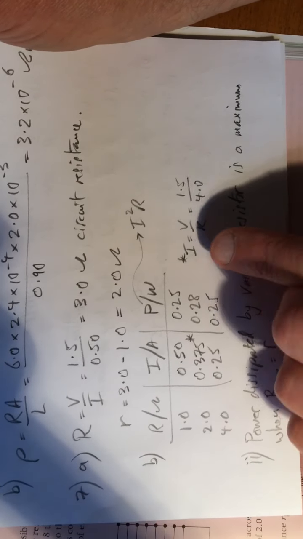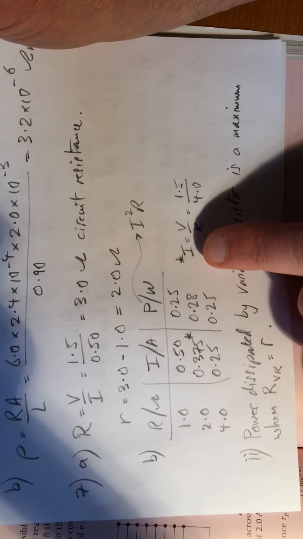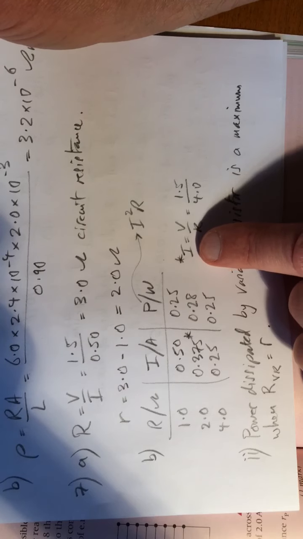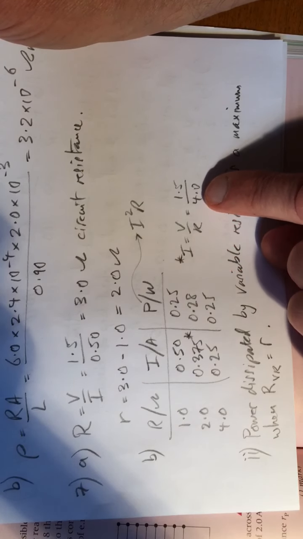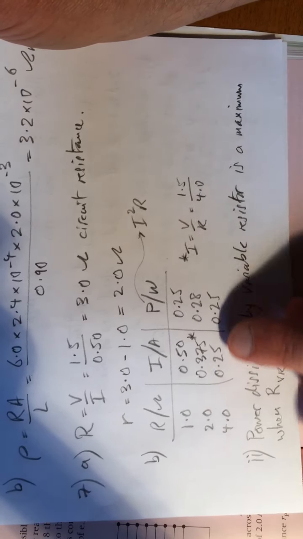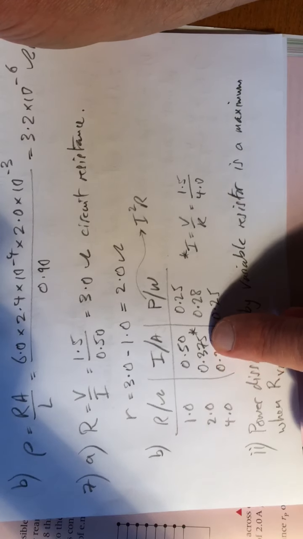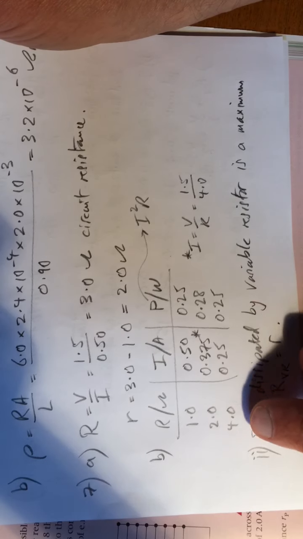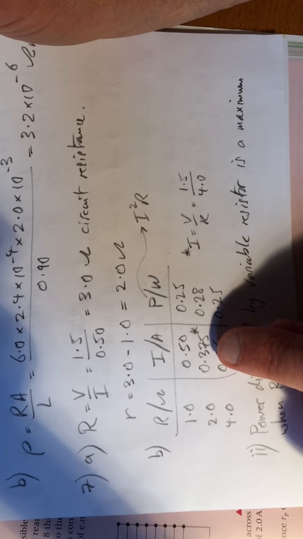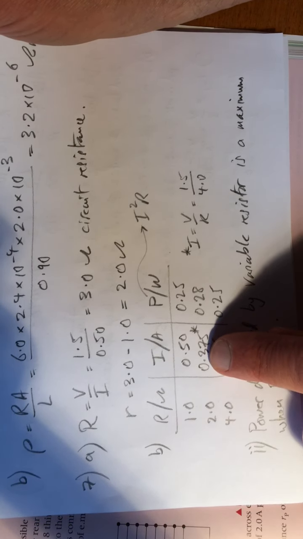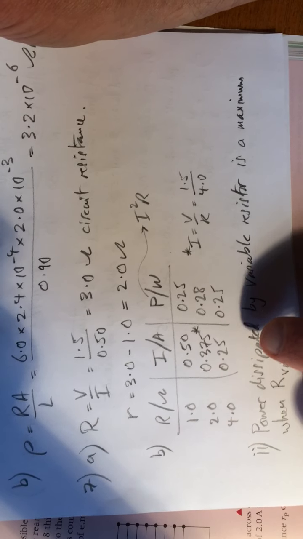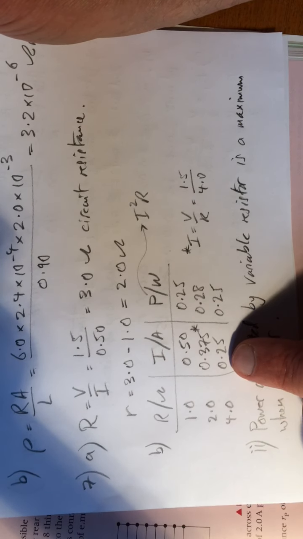Probably. We know that the internal resistance is 2 ohms, and the external resistance is 2 ohms, so it's 4 ohms. That gives us 0.375 amps. I've broken my sig fig rule here. It should be 0.38 amps, shouldn't it? Because we've got 2 sig figs either side here.